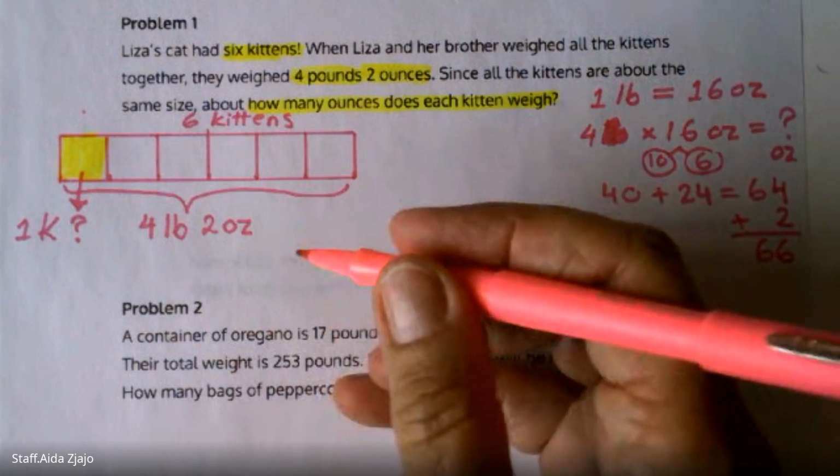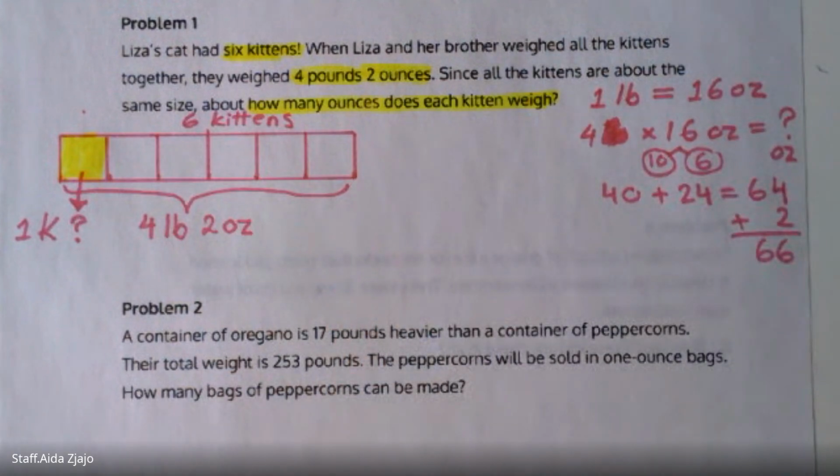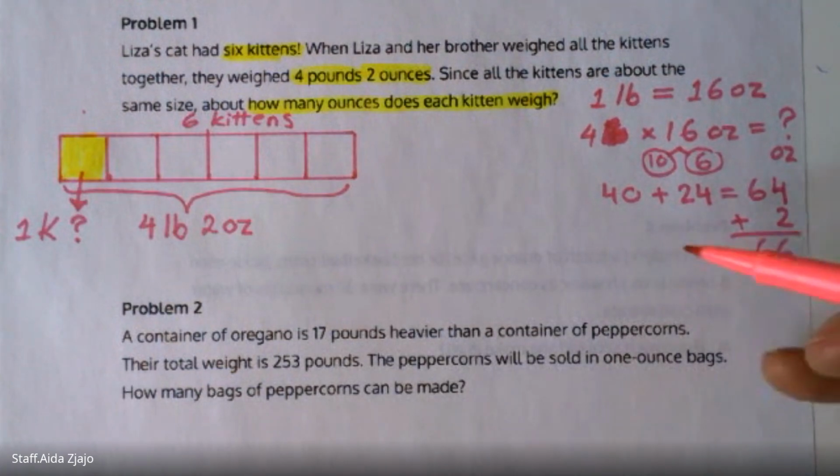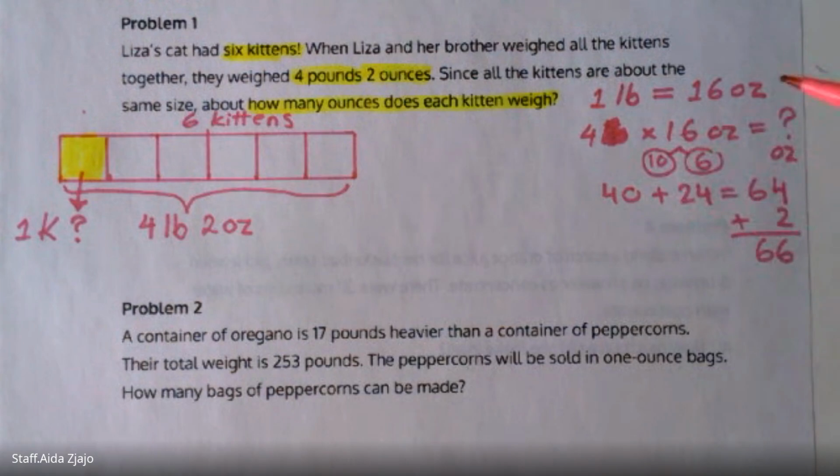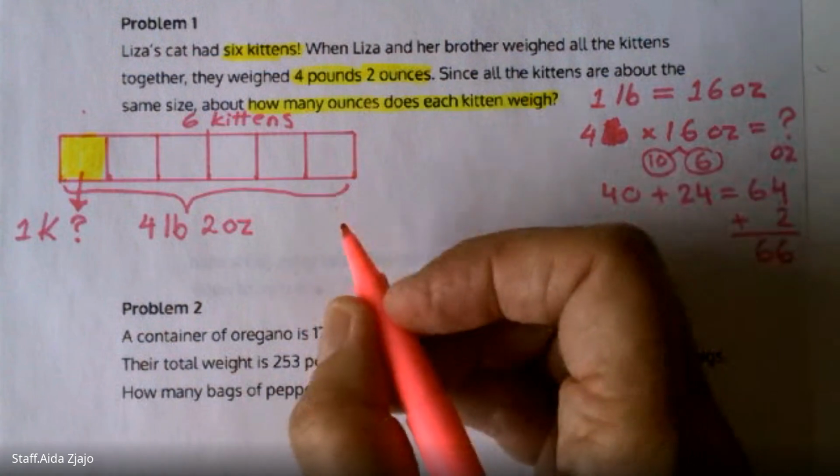So now, did I mess up? No, I think I did it right. 4 times 10 is 40, 4 times 6 is 24, and that is 64 plus 2 more, 66. That's it.